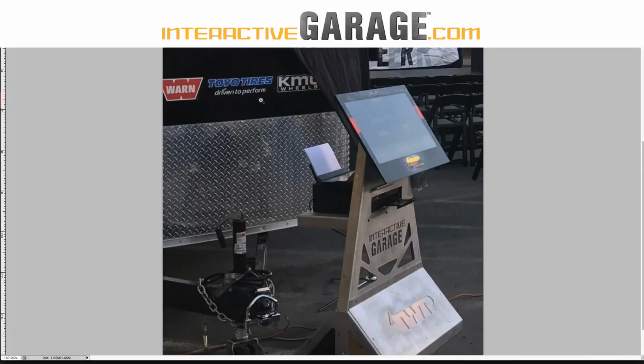4 Parts drags this trailer around to different shows and events at the different cities that they go to. So they pull it out, they plug it in, and it's ready to go. Pretty cool.